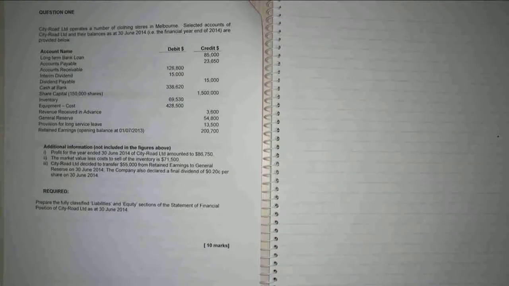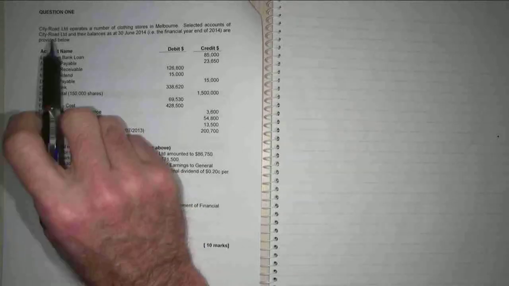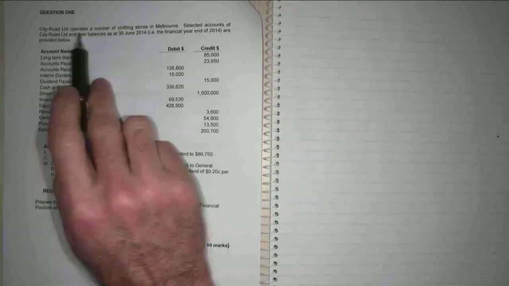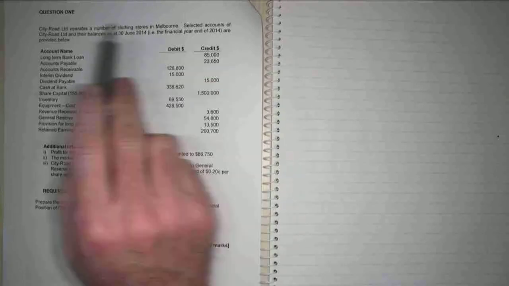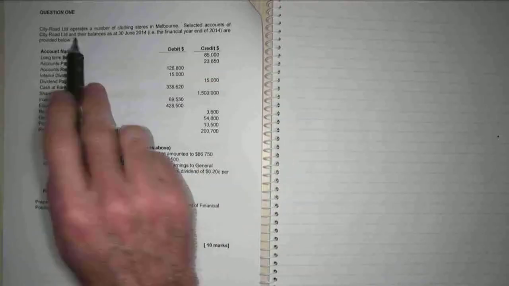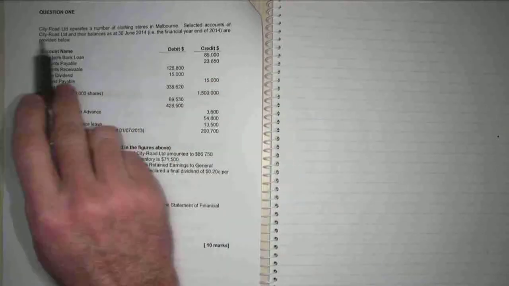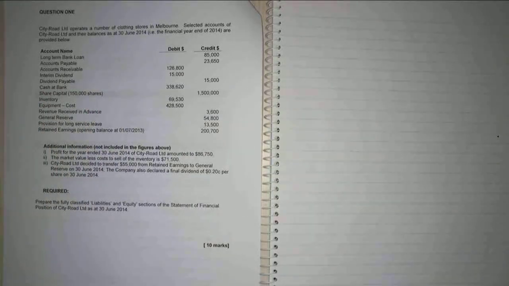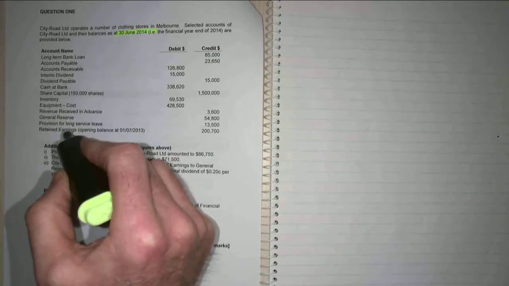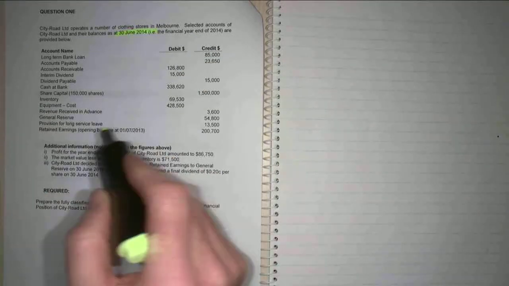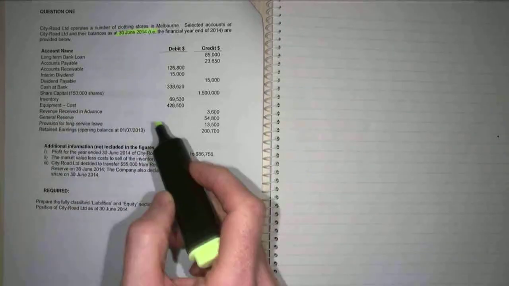First question we've got from the semester 2 2014 exam is that City Road operates a number of clothing stores in Melbourne. Selected accounts of City Road Limited and their balances as at the 30th of June 2014, so it's the end of their financial year, are provided below, and we've been given a list of some balances. Not a balance sheet, it's not an income statement, but it's just some account balances.